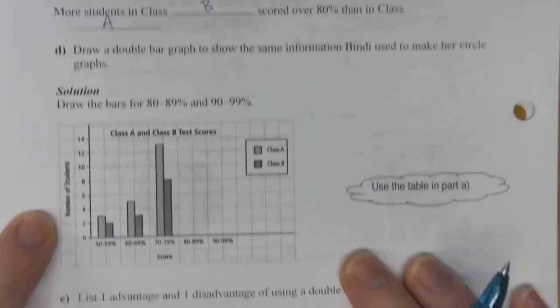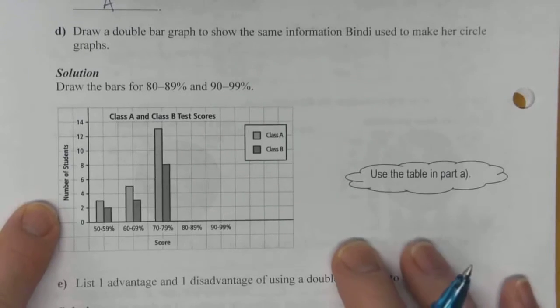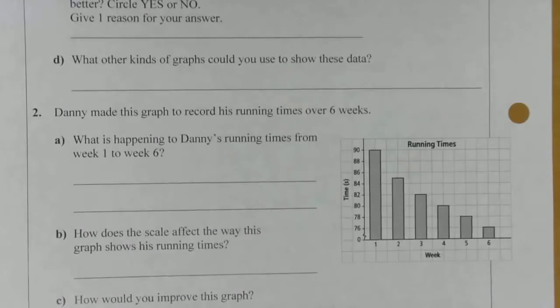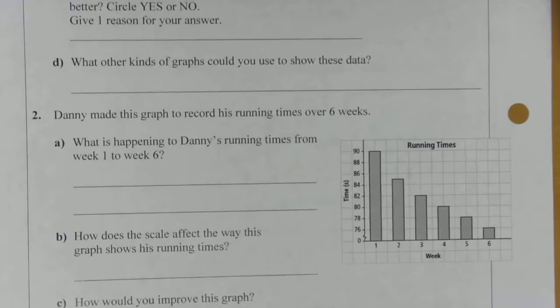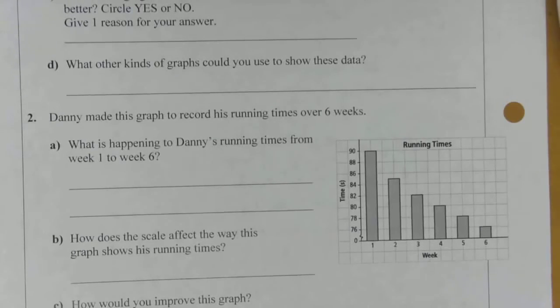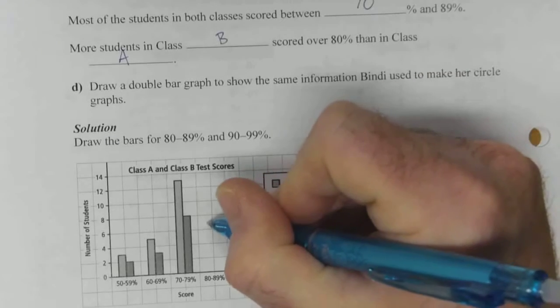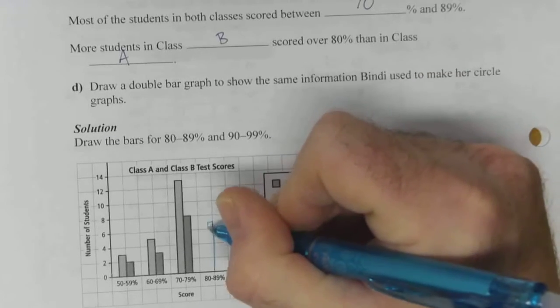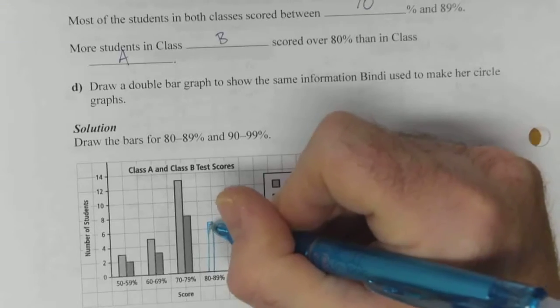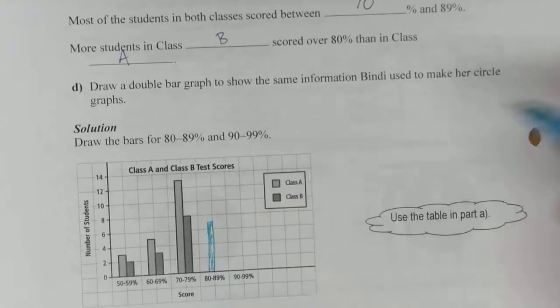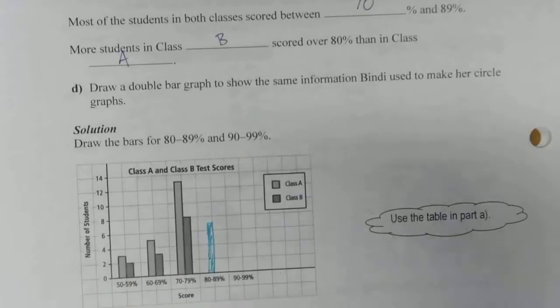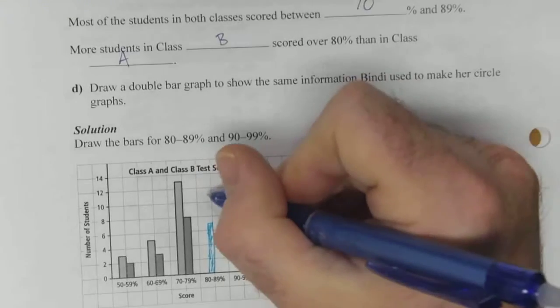Now, take note that it's the number of students, not the percentage that we're using. So for Class A, the 80s was 7, and then 13 for Class B. So 7 is about there. Shade that in a little bit. I'll use the darker one for B, which was 13.